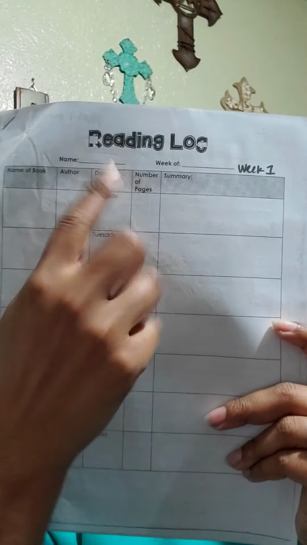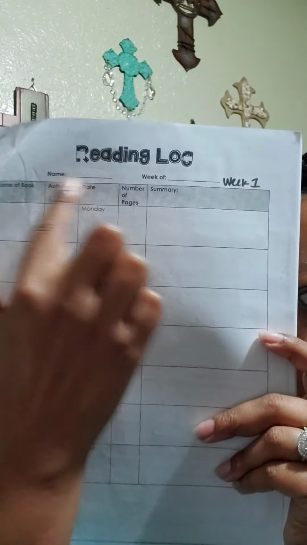And then we start over with next week's reading. You still should be reading over the weekend, and you're going to record that on week 1. This is week 1's reading log. Make sure that you're using week 1's reading log.